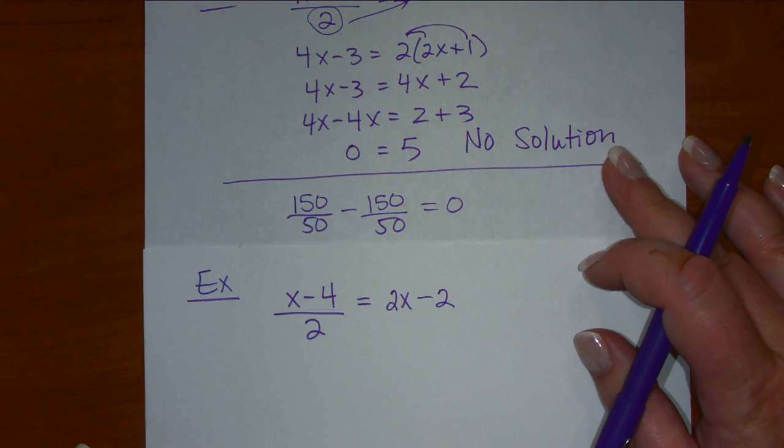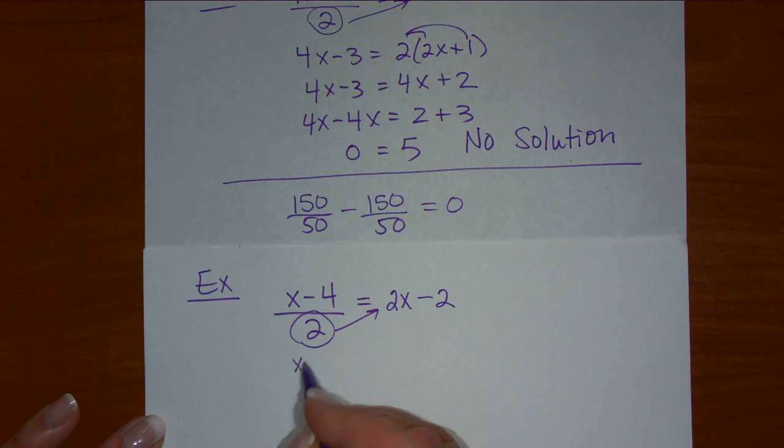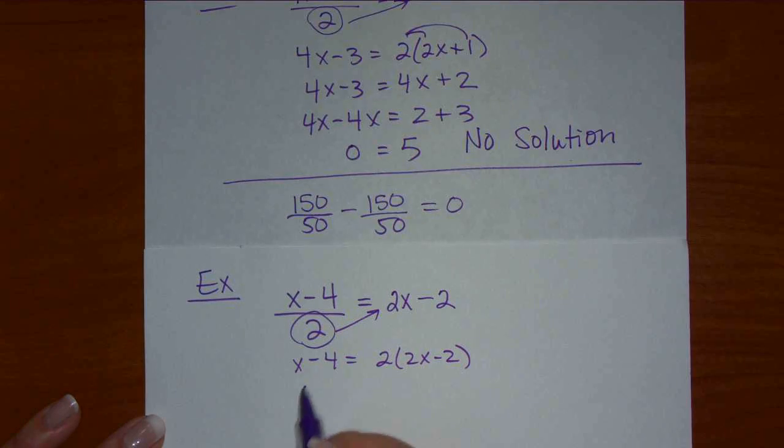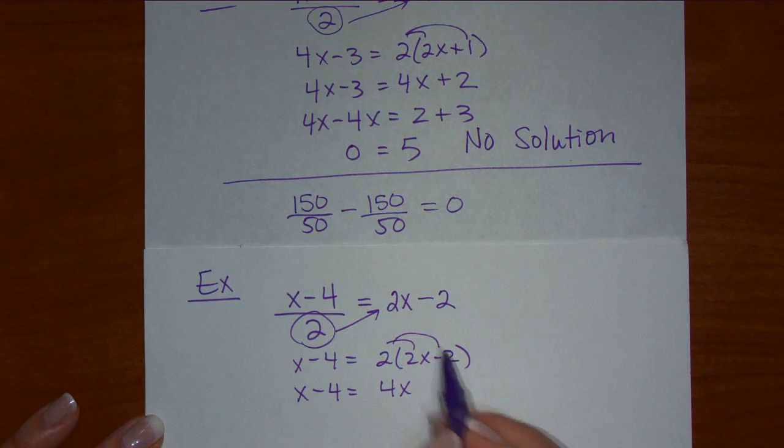Okay, so let's say multiply this 2 up here. So x minus 4 equals 2 onto 2x minus 2. So x minus 4 equals 4x minus 4.